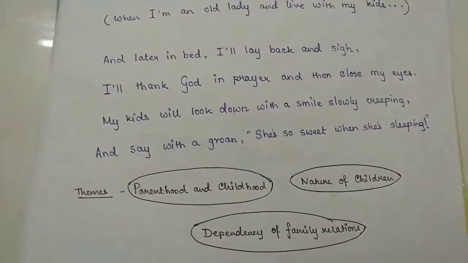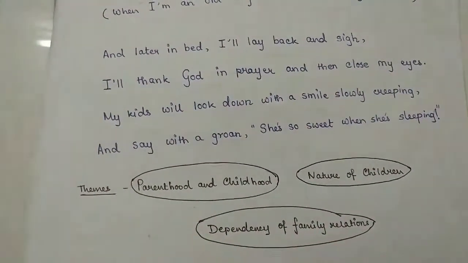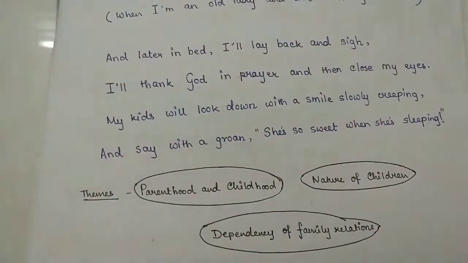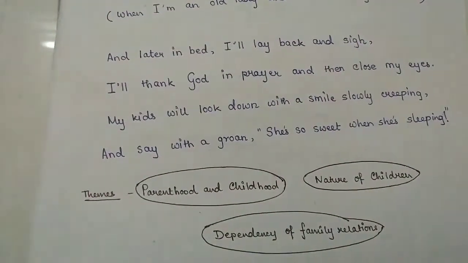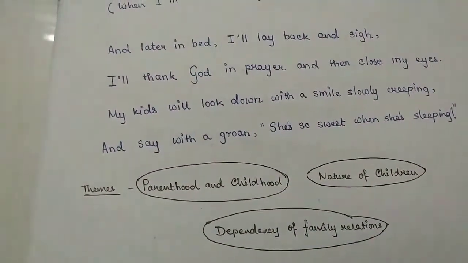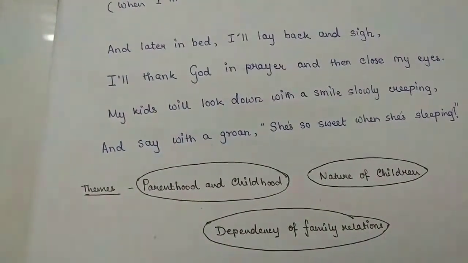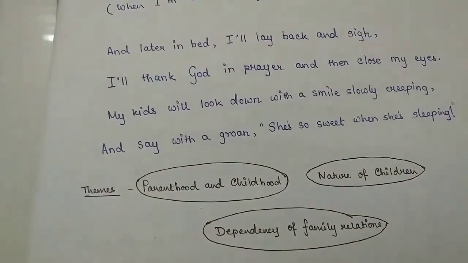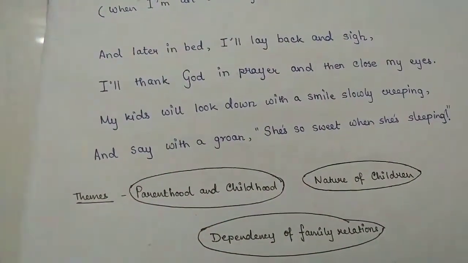Okay, so that brings us to the end of the poem. I'm sure you're going to enjoy this poem and laugh your hearts out, and you will be reminded of a number of naughty memories that you must have created. So enjoy this poem. Happy reading, happy learning.